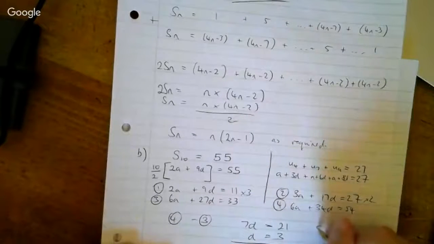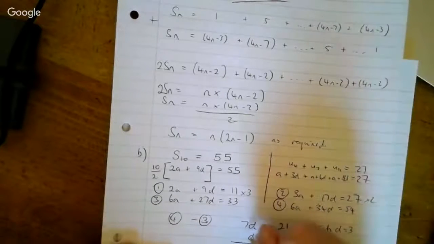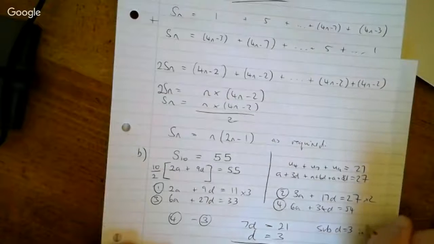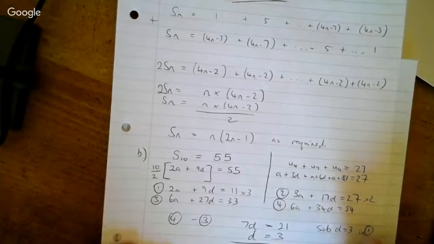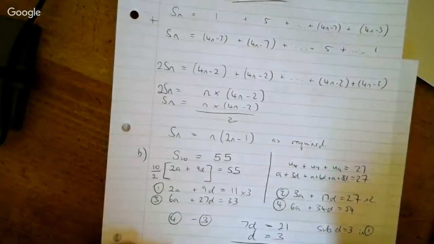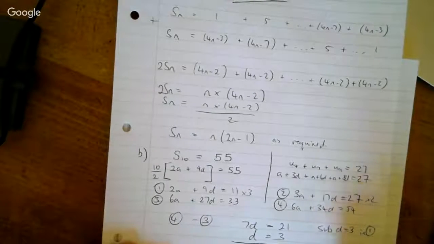Okay, if d is equal to 3, sub d equals 3 in 1. So I'm going to get 2a plus 9 lots of 3 is equal to 11. So 2a is equal to 11 minus 27, so that is what, minus 16. So a is equal to minus 8.